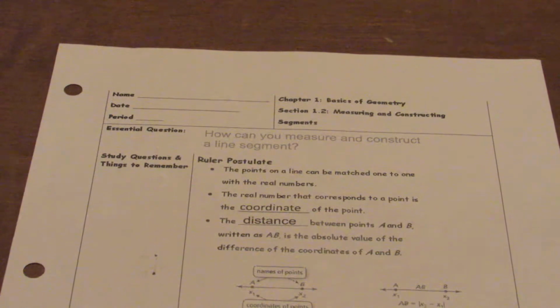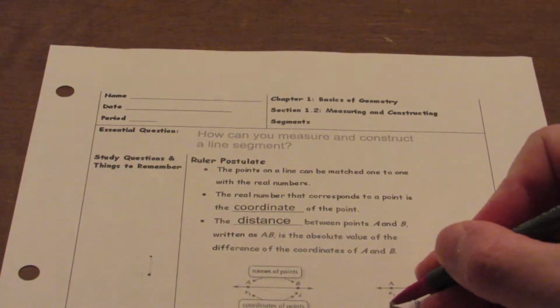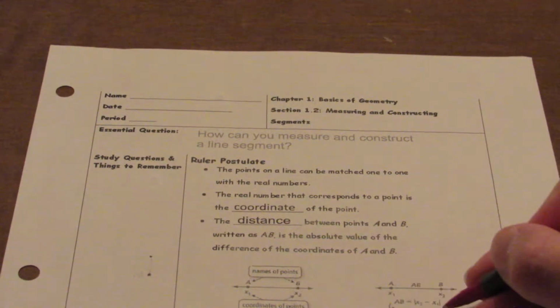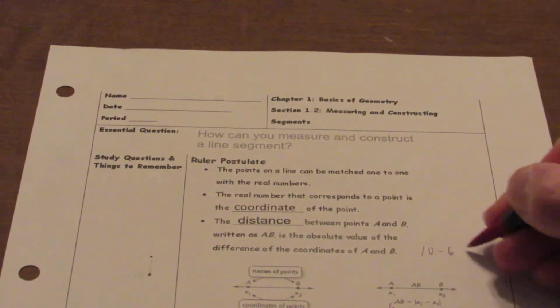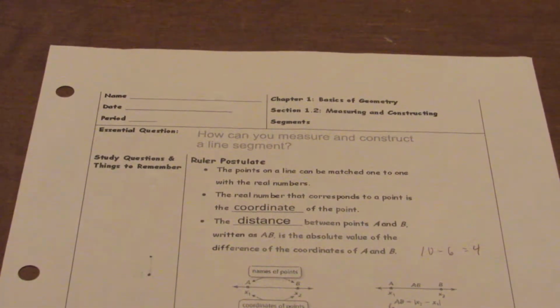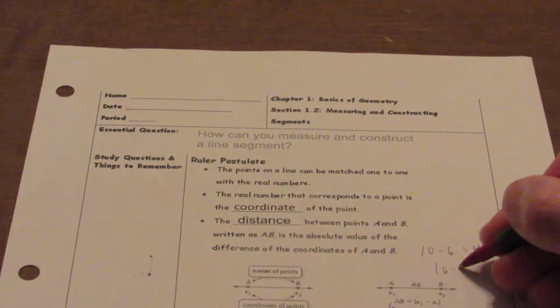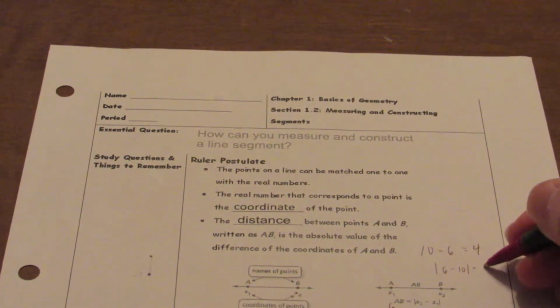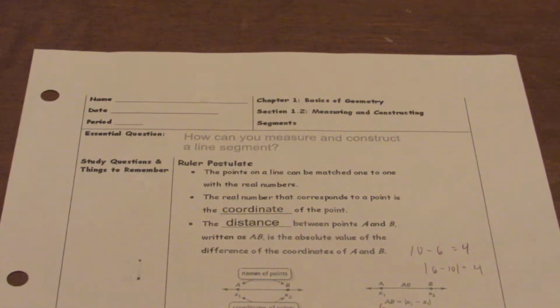So if we have 6 here and 10 here, most of us would just do 10 minus 6 to get that the distance is 4, and I don't need to worry about the absolute value. What this is saying is if I do the absolute value and I put them in the wrong order, it doesn't matter, I'm still getting 4. So the distance should always be a positive number.